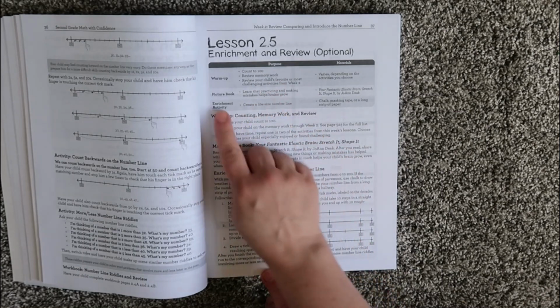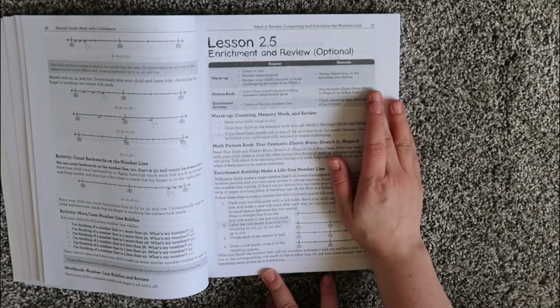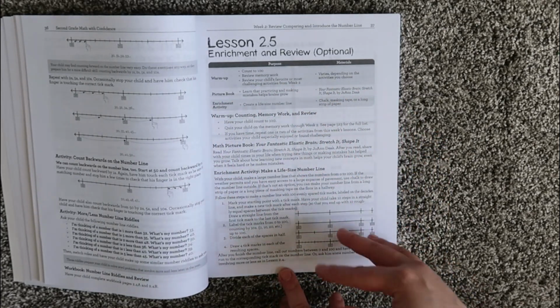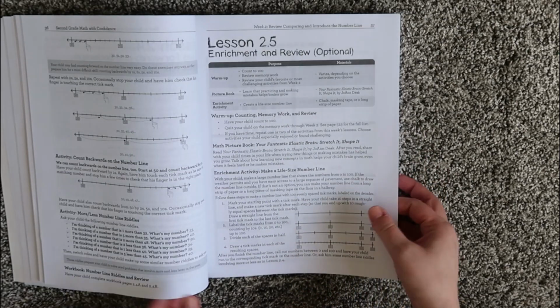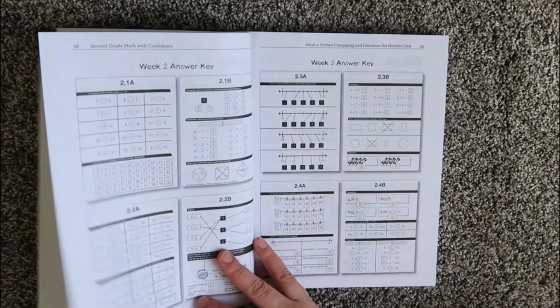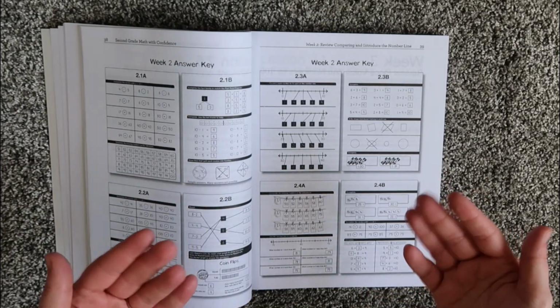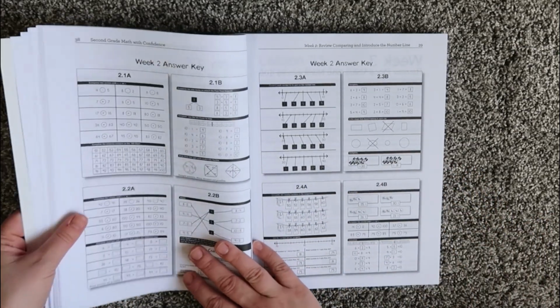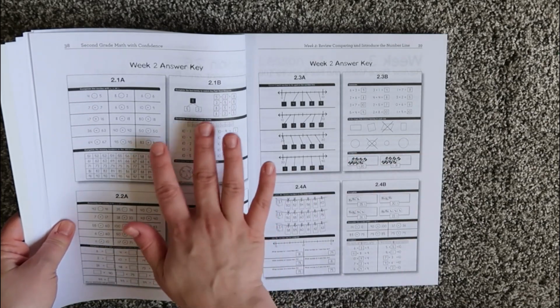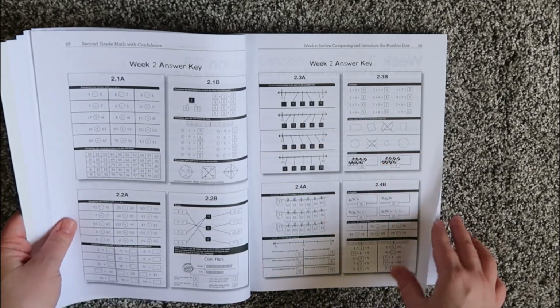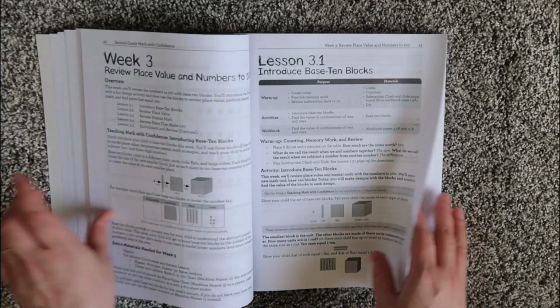So you will be doing warm-ups. You can incorporate picture books for that lesson that you just did. There are enrichment activities, and they're really a lot of fun, and it's just supposed to be kind of laid back, casual, where kids aren't even supposed to realize that they're learning. And then at the very end, you have all of your answer keys for your workbook pages.